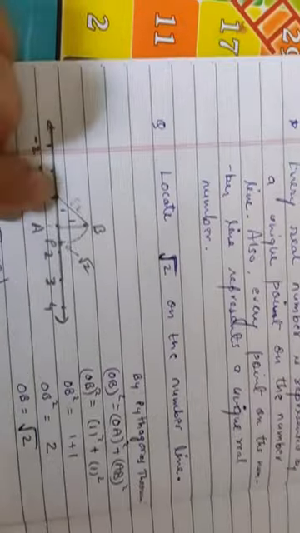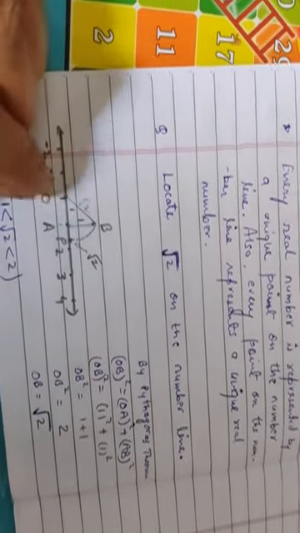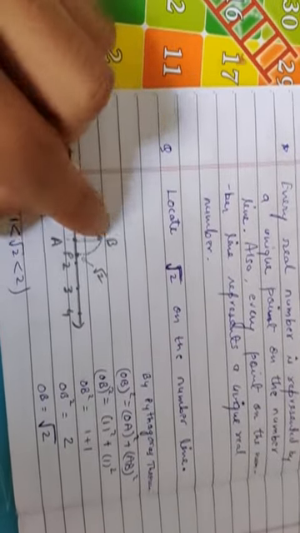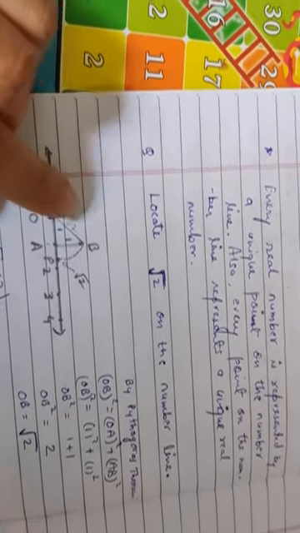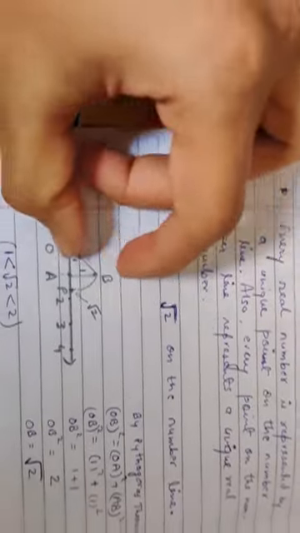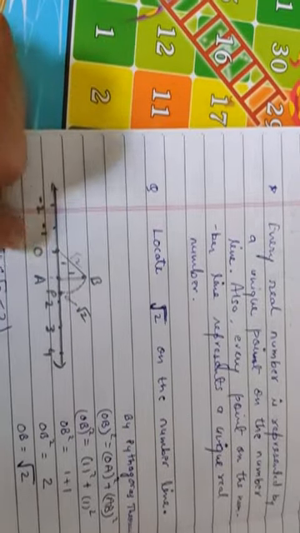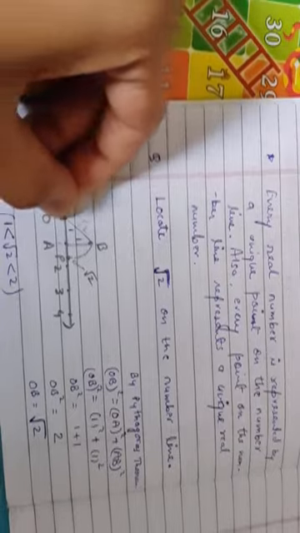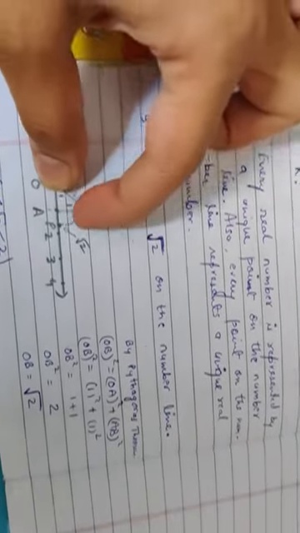Then join point O to B. This would be the hypotenuse. You can see here OAB would be a right angle triangle, and the length of OB would be root 2. How can we tell it is root 2? I will tell you later by using the Pythagoras theorem. Now the distance of OB would be root 2. So take the compass and put the pointer on point A, then take the radius of OB and draw one arc like this.